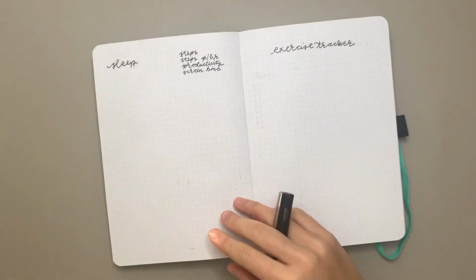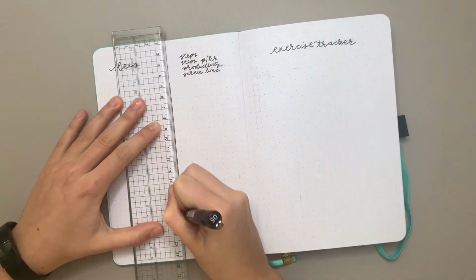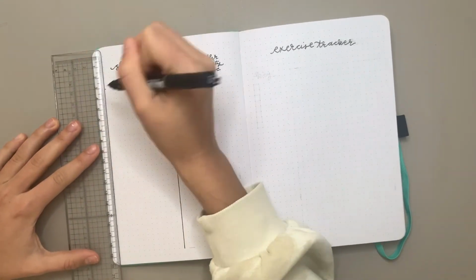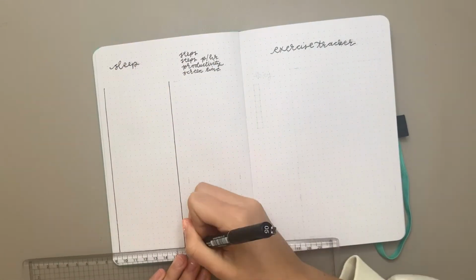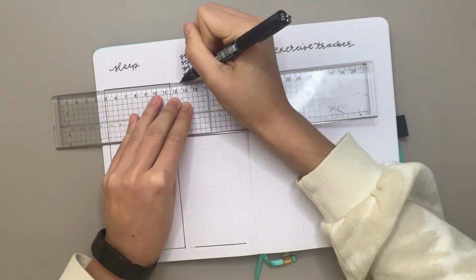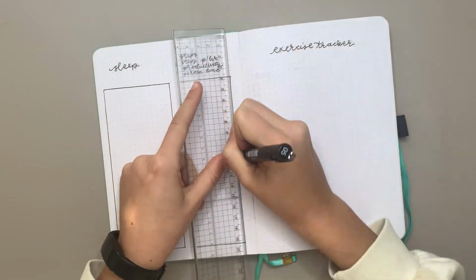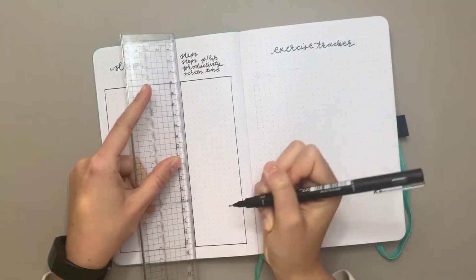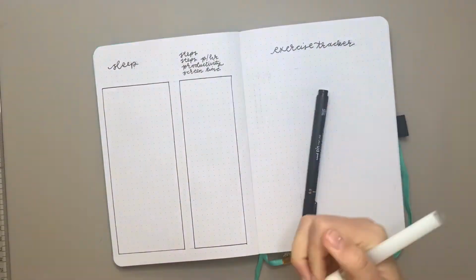Moving on to my usual tracker spread, basically all of the habits and things that I do that I didn't want to include in my habit tracker are on this spread. I've got a section for sleep. I track my steps, productivity, screen time, all on the left page.